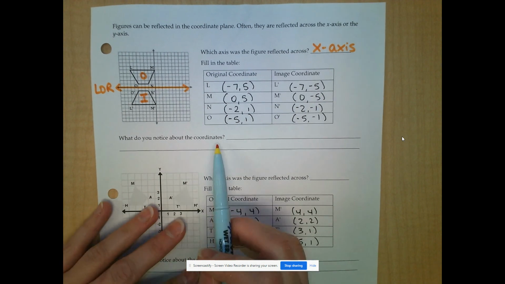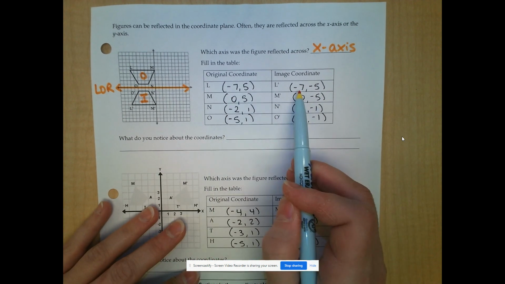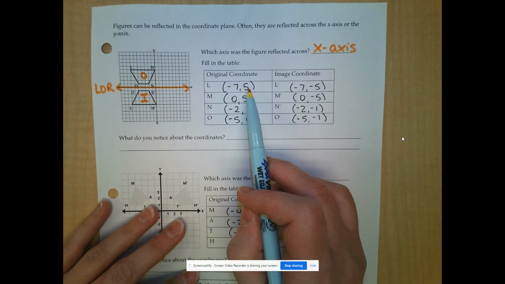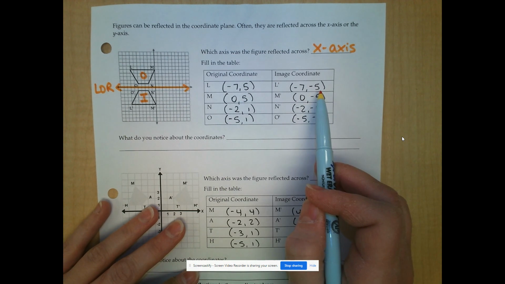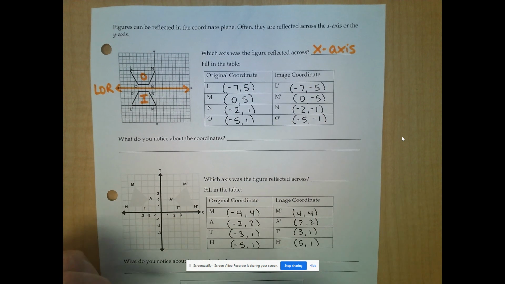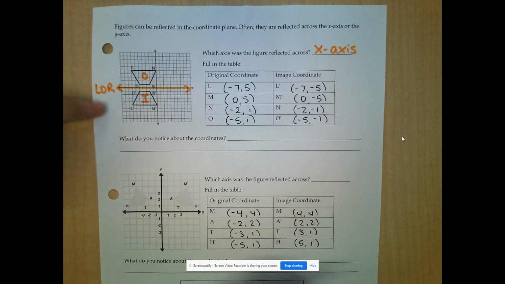What do you notice about the coordinates? So the -7 stayed a -7. The 0 stayed a 0. My x coordinate stayed the same. But the y coordinate 5 became -5. The y coordinate 1 became -1. The y coordinate changes from a positive to a negative because it's flipping from above the x-axis to below the x-axis. That's a change in height.